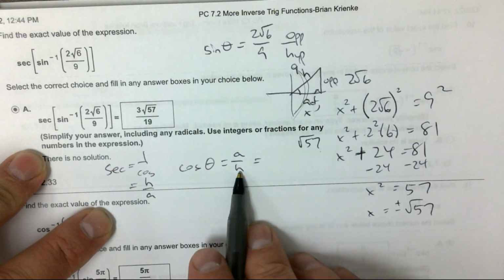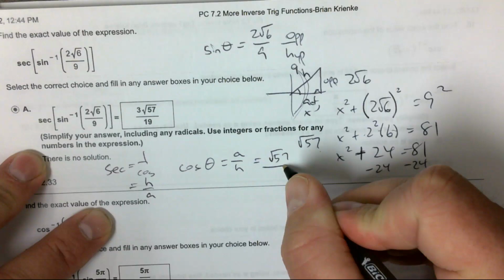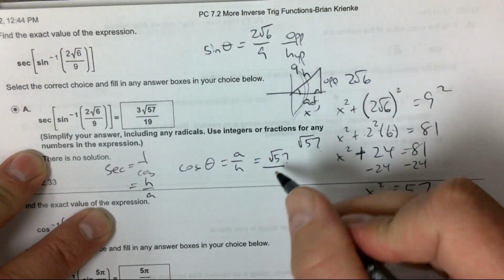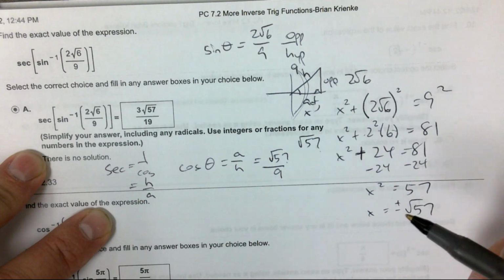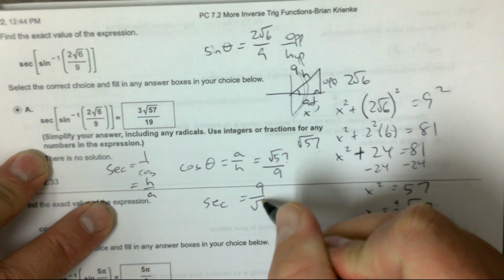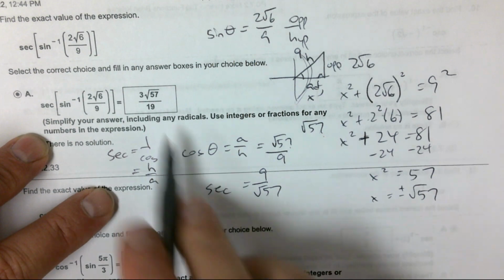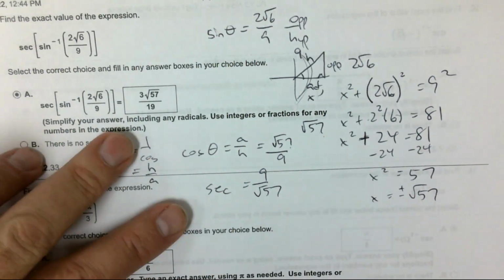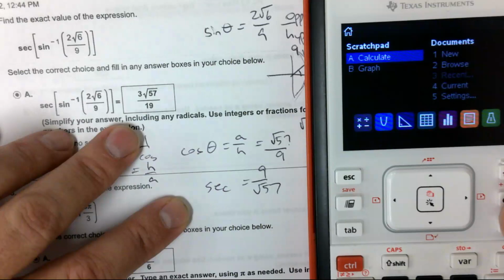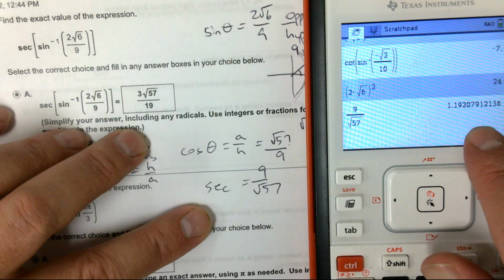If you do the adjacent over hypotenuse, you'd get square root of 57 over the hypotenuse, which is 9. And so then secant would be 9 over square root of 57. Now you're going to say those aren't equal. Well, let's figure out what it is. If you do 9 divided by square root of 57, we get 1.19.